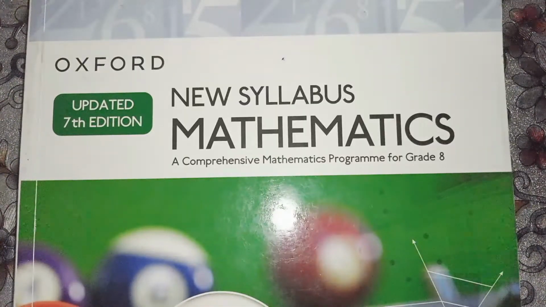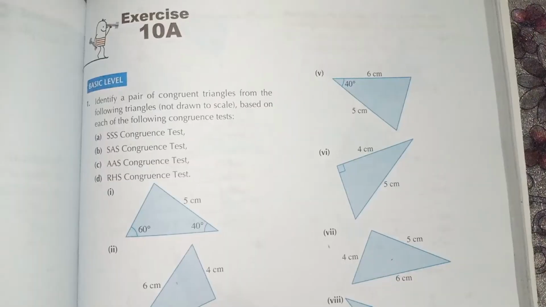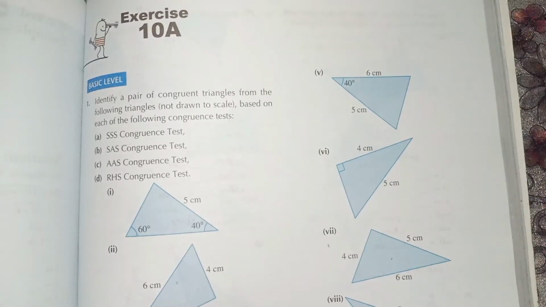This is the book D3, the updated 7th edition, and this book is for grade 8. Today we will do exercise 10A. Let's start, students. Today we will do questions of basic level.